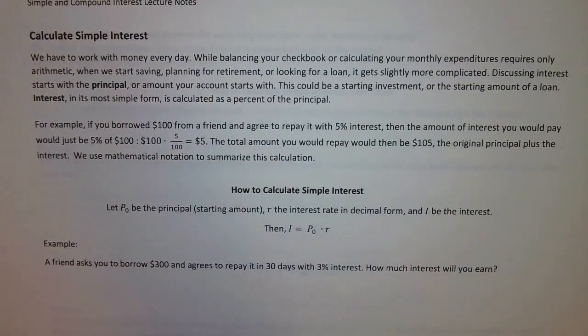All right, let's talk a little bit about simple and compound interest. We have to work with money every day. When you're balancing your checkbook or calculating your monthly expenditures, it requires only arithmetic, but when we start saving, planning for retirement, or looking for a loan, it gets slightly more complicated.